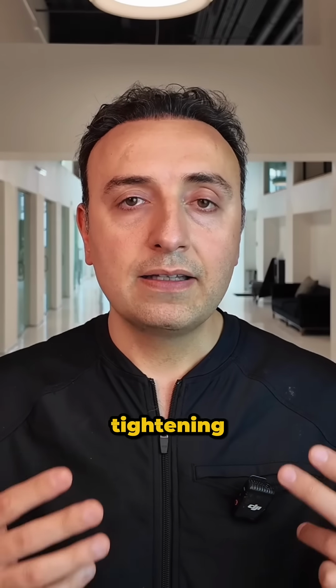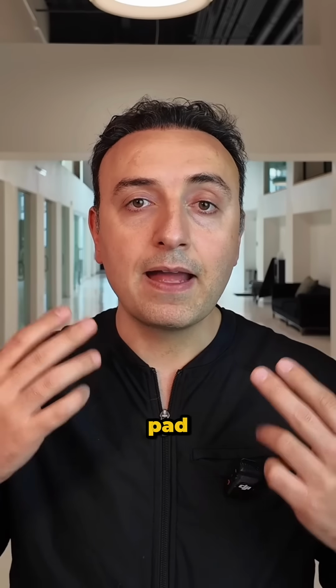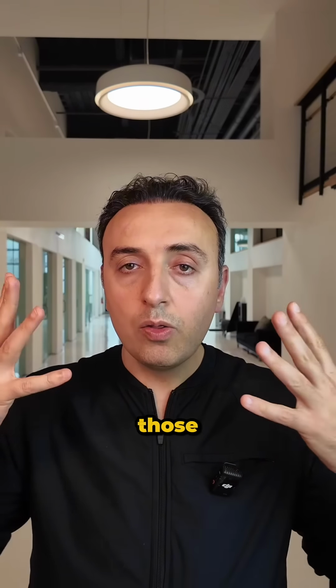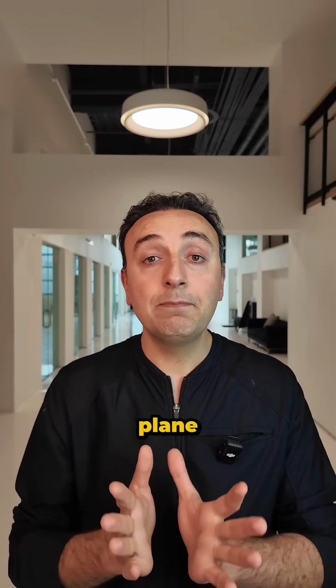So overall, tightening the muscle, elevating the fat pad, decreasing the volume in the neck, lifting the platysma vertically, all of those will create one unit of the deep plane face and neck lift.